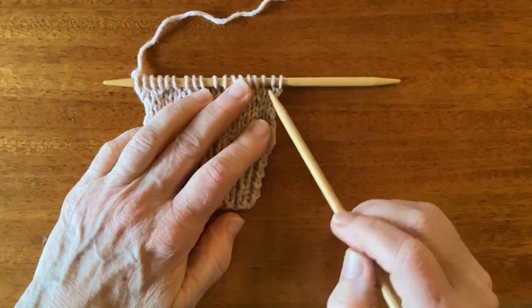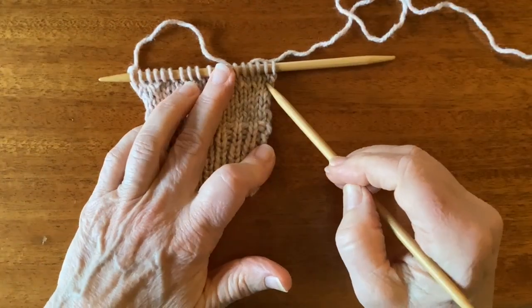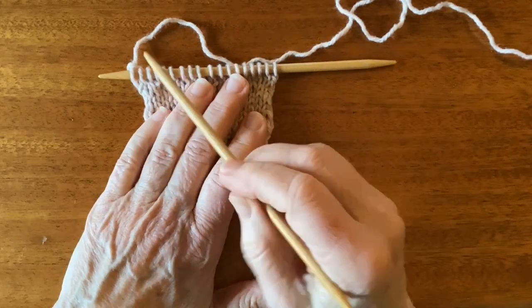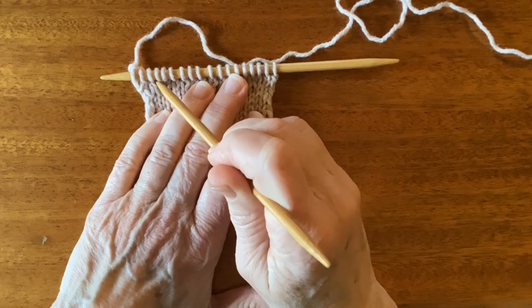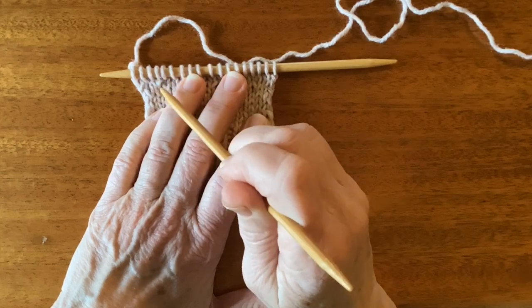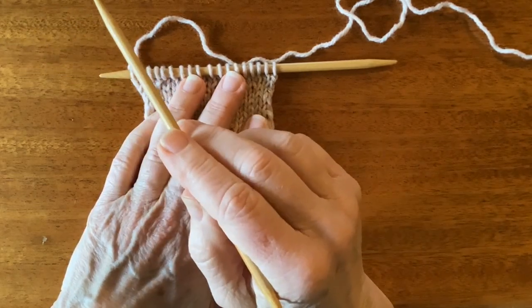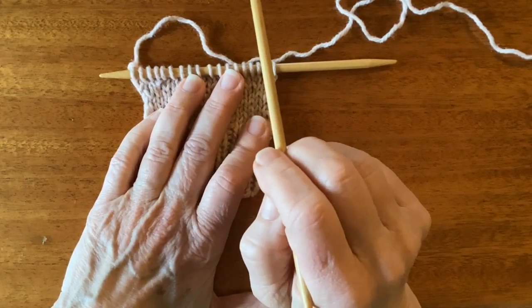And so the increase where you pick up the stitch below is a right-leaning increase. And the increase where you pick up not the stitch immediately below, but rather the 2nd stitch below, the 3rd stitch down, that's a left-leaning increase. So that's the reason for the differences.